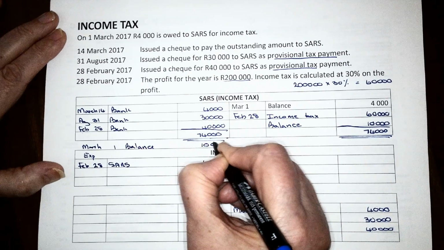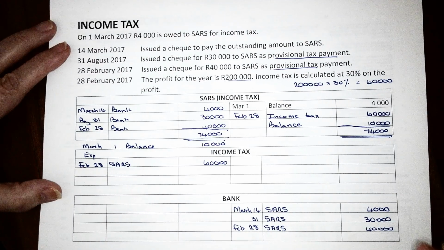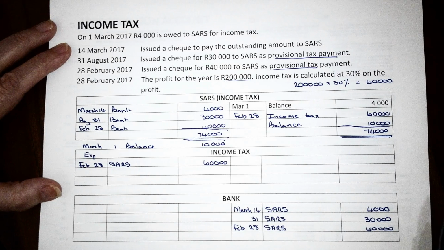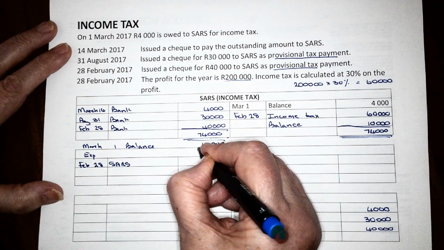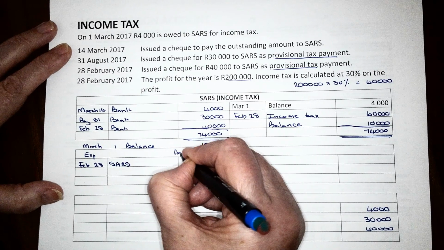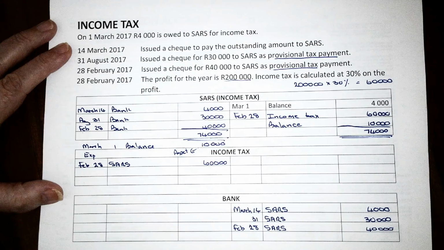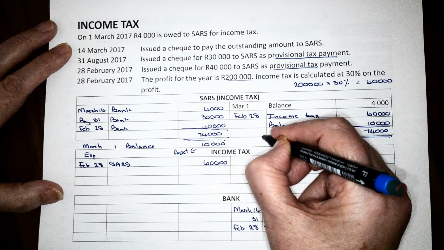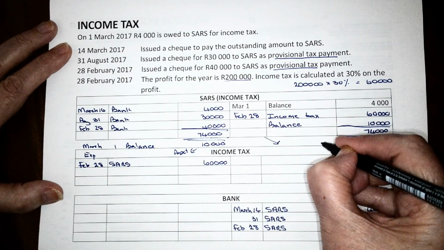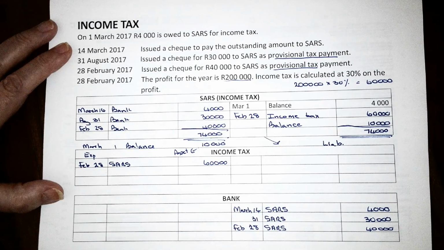Now, what's very important with this SARS income tax account is that you must remember that if we pay too much provisional tax, we will have a debit balance. Then it means it is an asset for the business, and it will be recorded in your balance sheet under current assets. If we didn't pay enough provisional tax and the balance comes down on the credit side, then it is a liability for the business, and it will be recorded in the balance sheet under current liabilities.